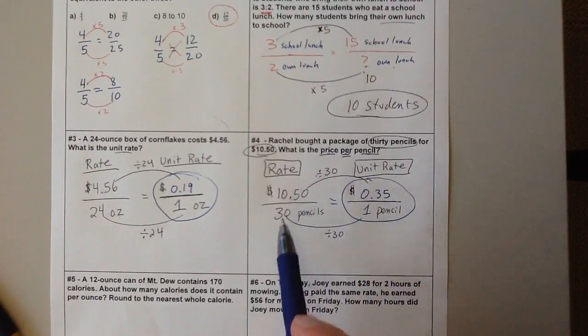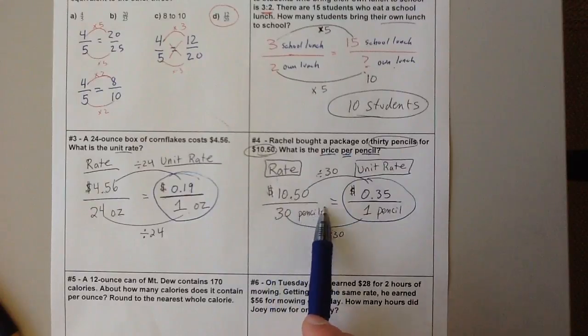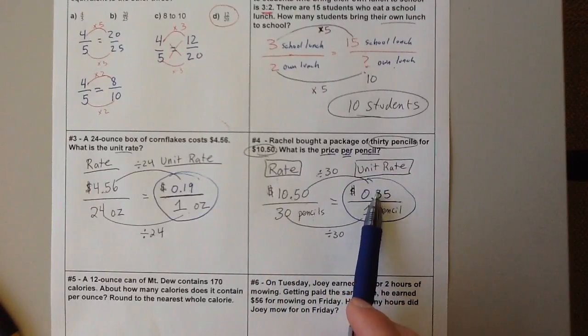So as you can see, look how I'm setting it up. I have my original rate, and I set that equal to the unit rate, the price per 1 pencil.